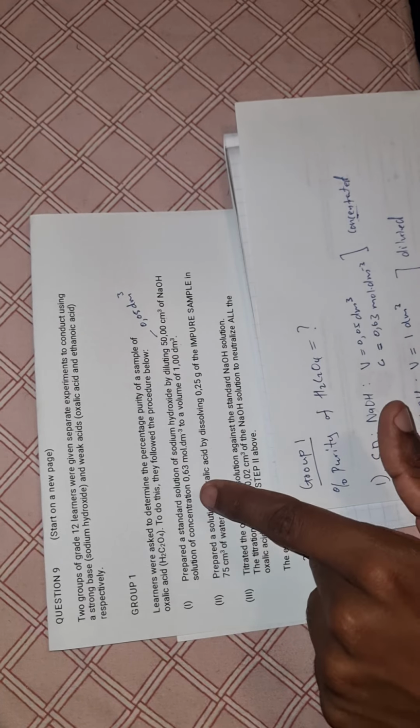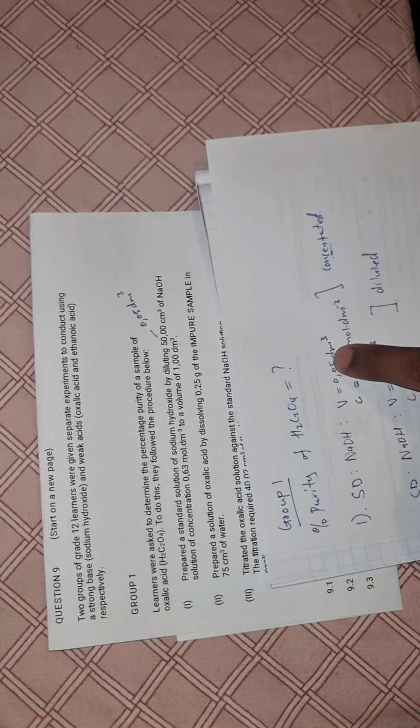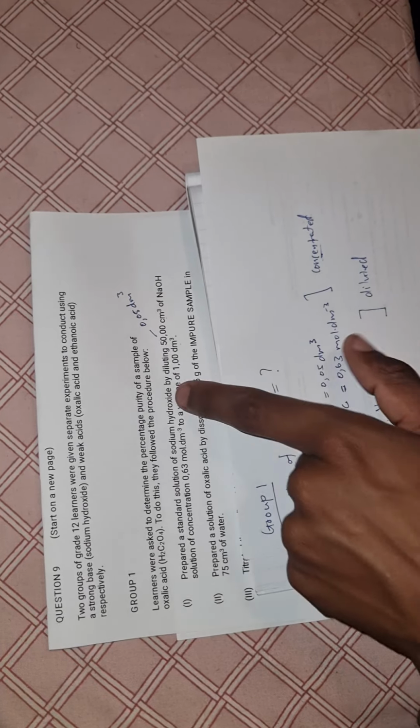In step number 1, they prepared a standard solution of sodium hydroxide by diluting this volume of sodium hydroxide, which has a concentration of 0.63 mole per cubic decimeter, to a volume of 1 cubic decimeter, meaning this is a high volume. That means this concentration is supposed to be less, and we say it is diluted. This diluted sodium hydroxide is what you call a standard solution. Maybe if we have a titration, we use this concentration for the titration. That will be step number 1.